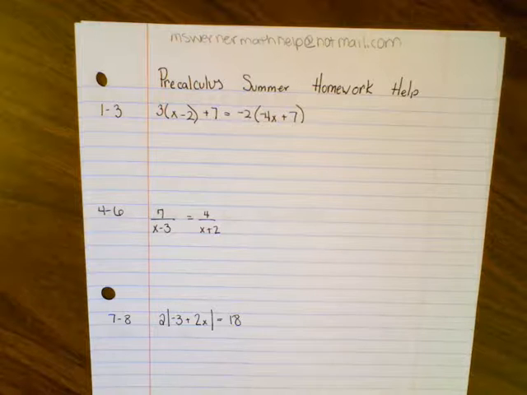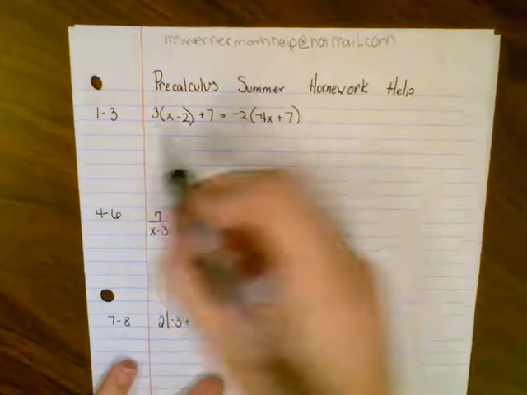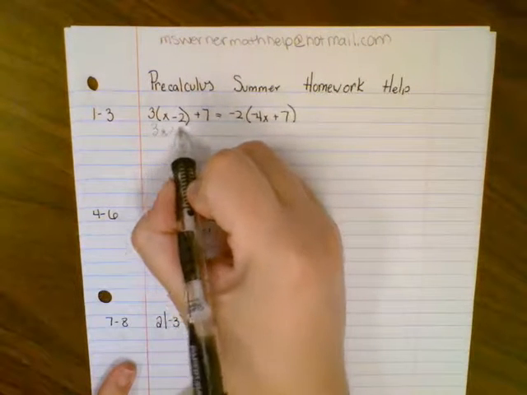Okay, so let's dive right in. Our first problem is to solve a bunch of different types of equations in that first section. The first one is just like a regular multi-step equation. So our first goal would be to get rid of the parentheses. So we distribute.